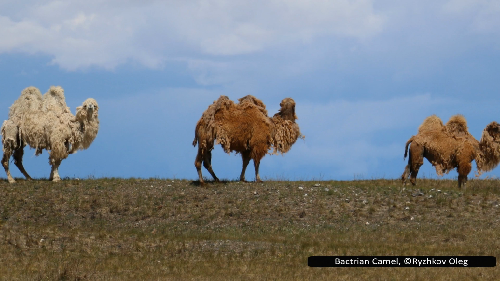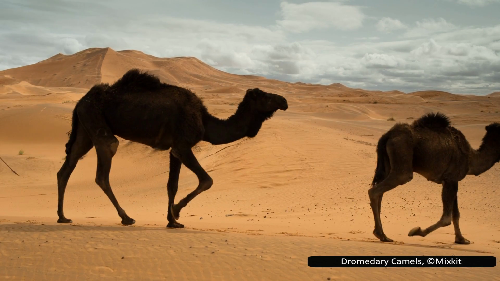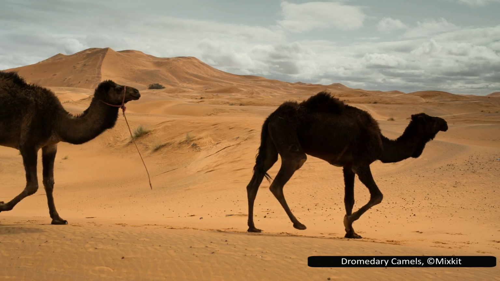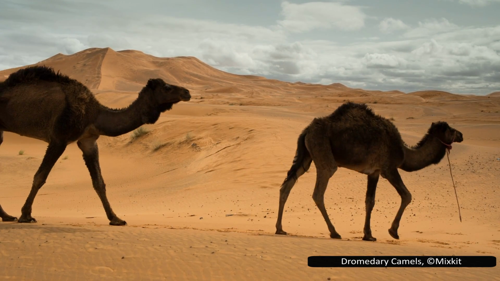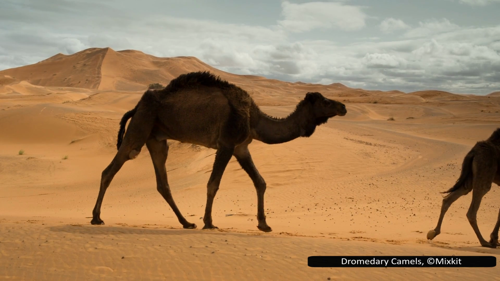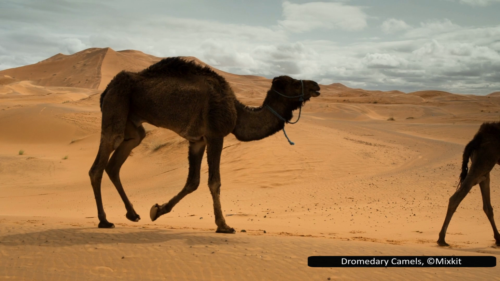Another feature unique to camelids is the way they walk and run. Both legs on the same side of their body will move at the same time. This allows them to avoid tripping over themselves, but it does give them an odd swaying motion when walking. They can run, and will do so with the same odd leg movements seen as when they walk.